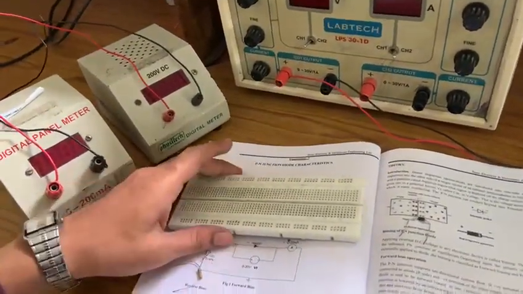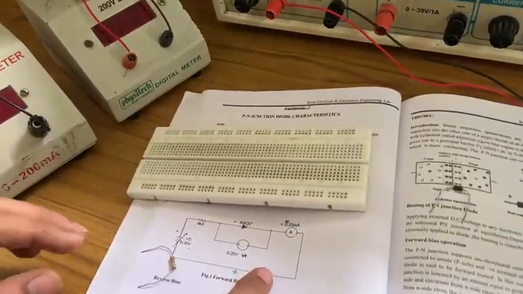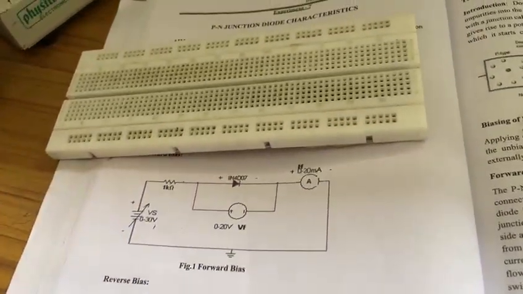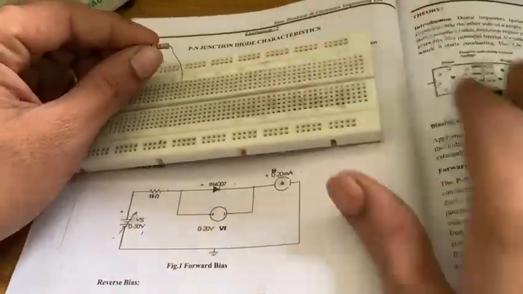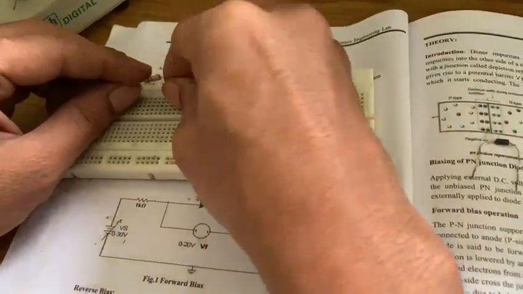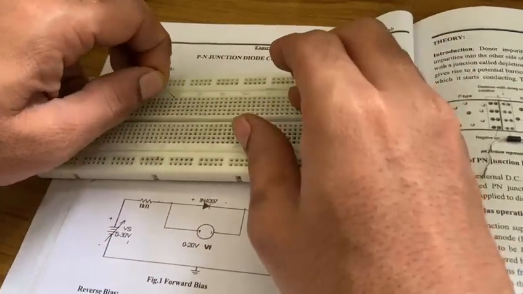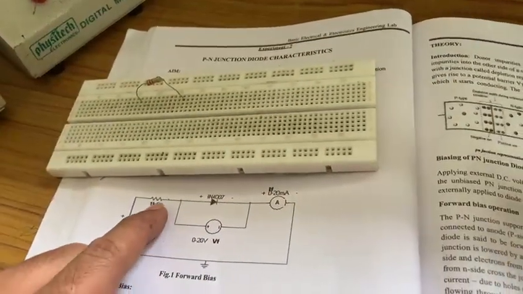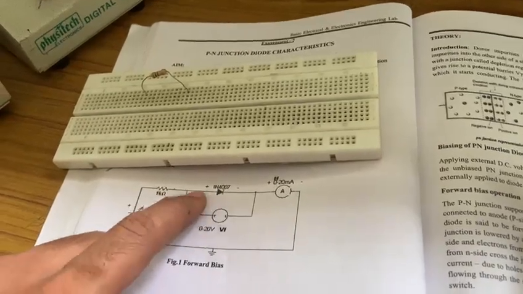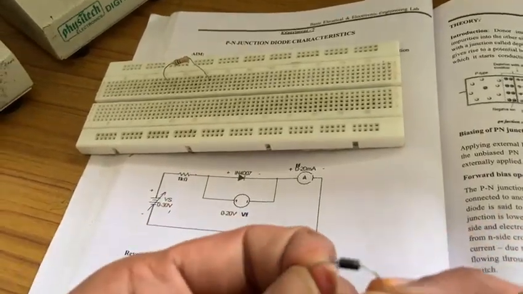Now here I am giving this circuit connection. First we need to connect the 1 kilo ohm resistance anywhere on the breadboard. Thereafter, the 1 kilo ohm second end is connected to the PN junction diode anode. Now how to identify the anode and cathode for the PN junction diode?